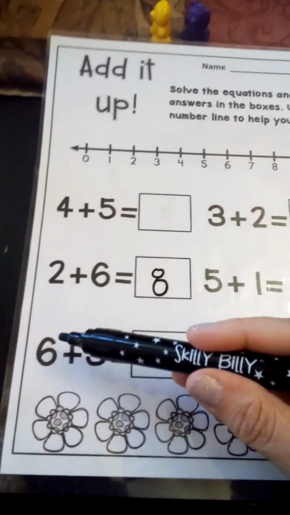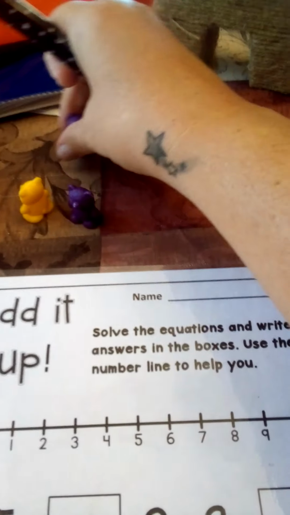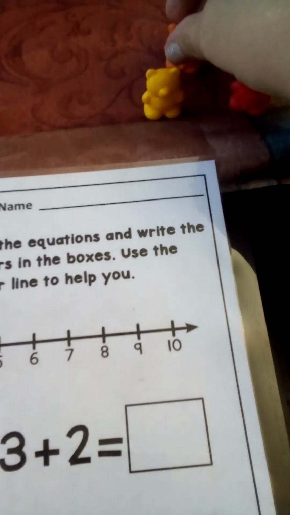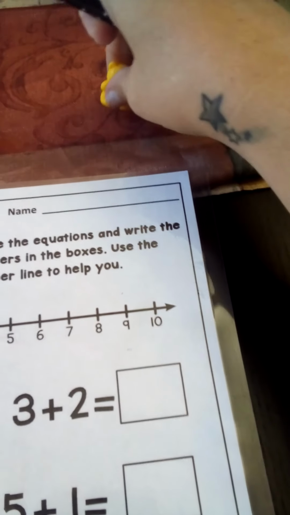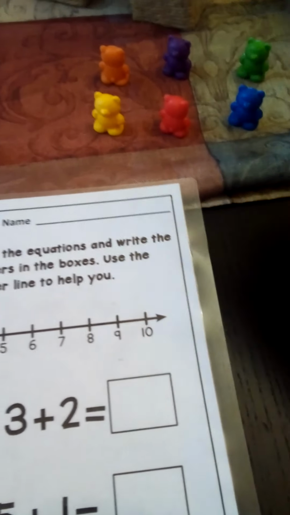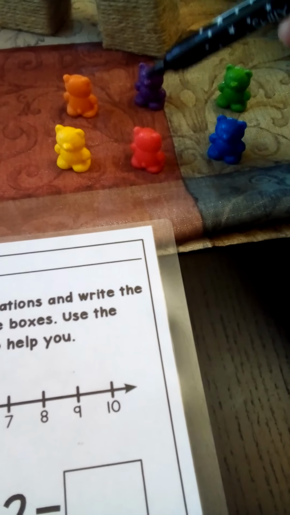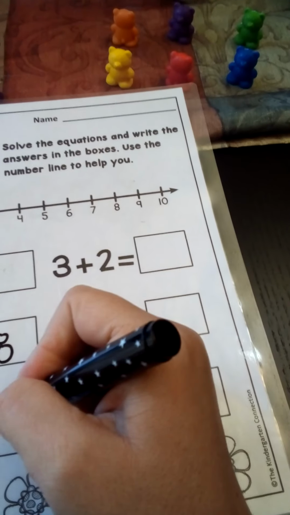Okay, we're going to do one more. 6 plus 3. So I have 1, 2, 3 bears, and 1, 2, 3, 4, 5, 6. Now let's add those up. 1, 2, 3, 4, 5, 6, 7, 8, 9. So our number is 9.